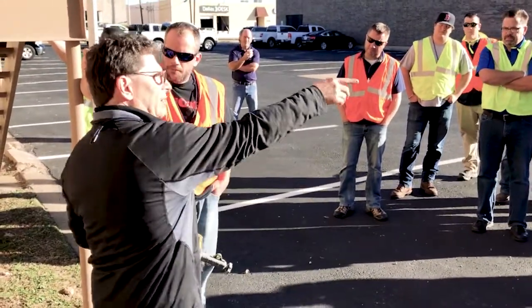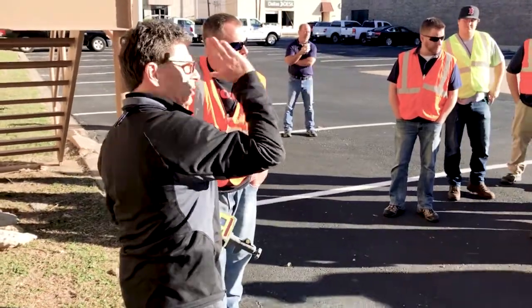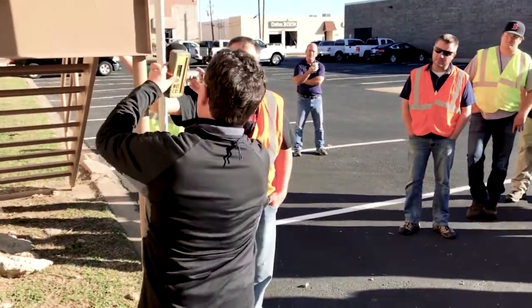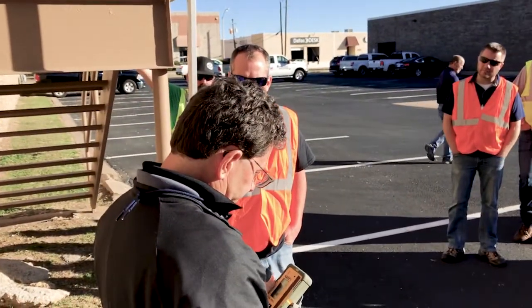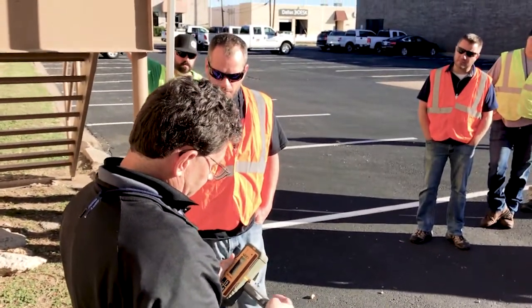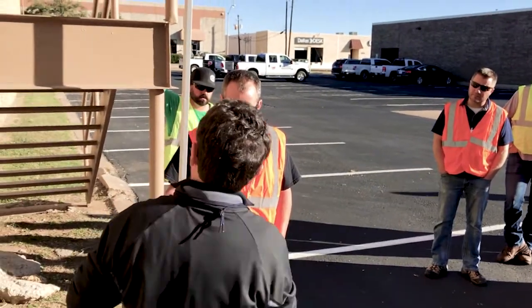Now I'm doing this. I need you to move a little bit that way, because we do need to have the visibility of the beam. I have one person doing the job. So they've come over here.